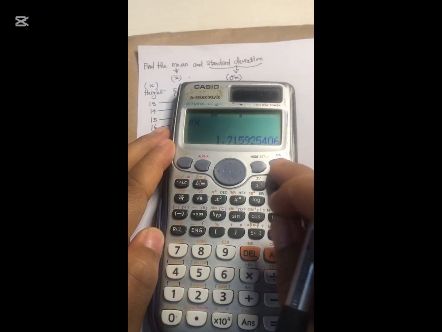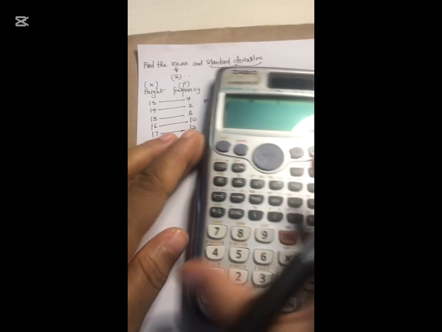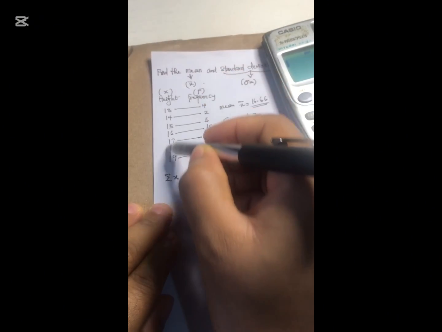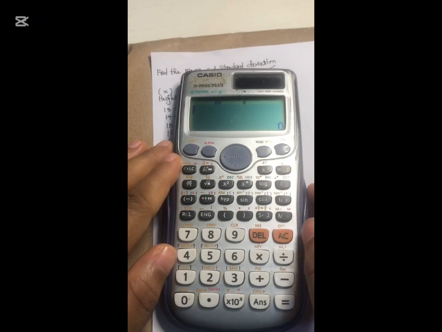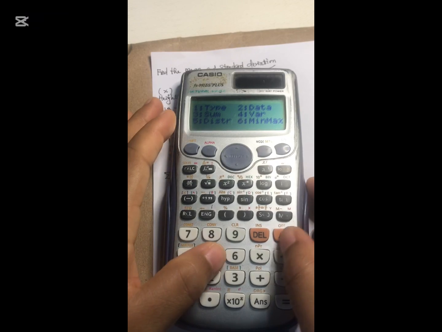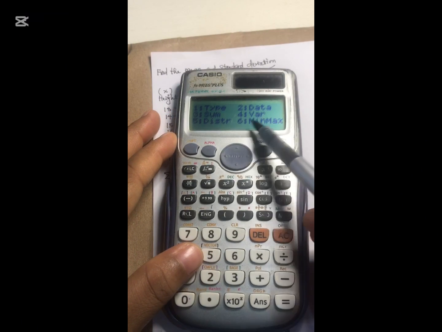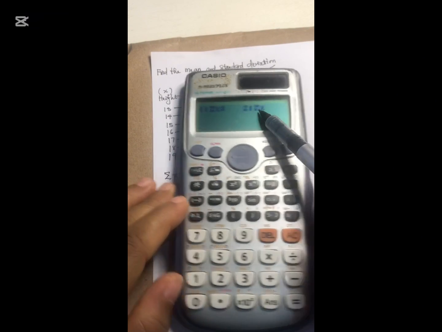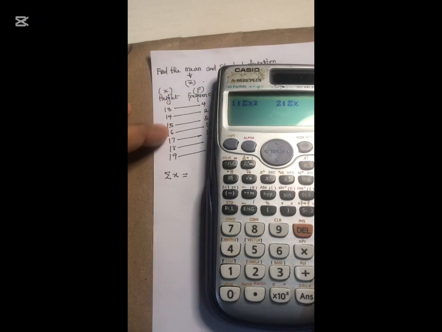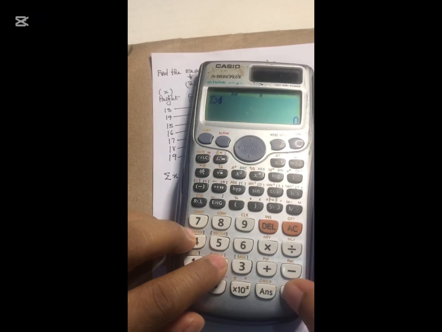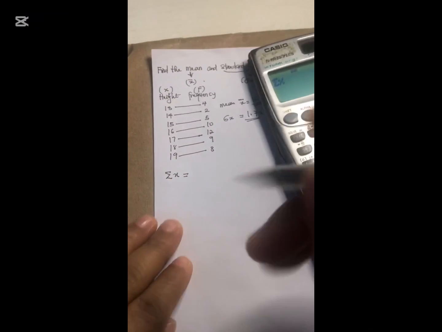So another bonus is this. If we want to solve for the summation of our x, here is the shortcut. Shift 1, then we have the sum, which is 3. So summation x, that is the addition of the heights, that should be 2. Then click on equals to, that is 833.